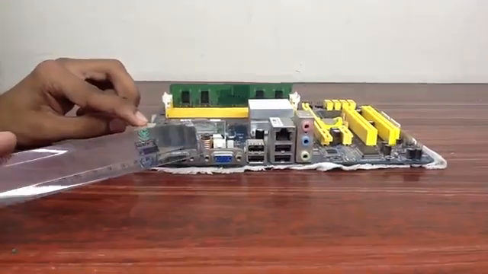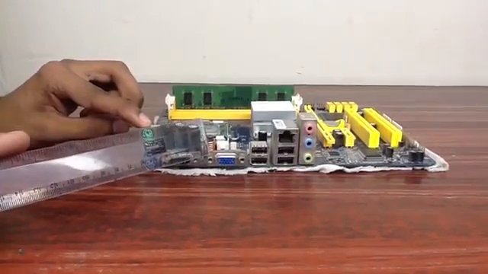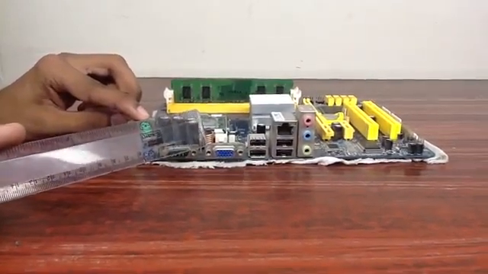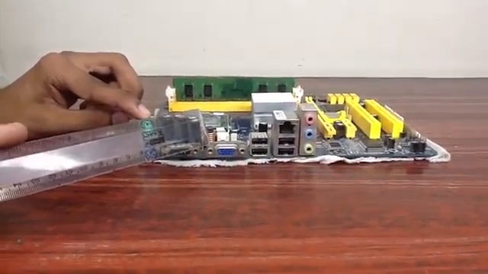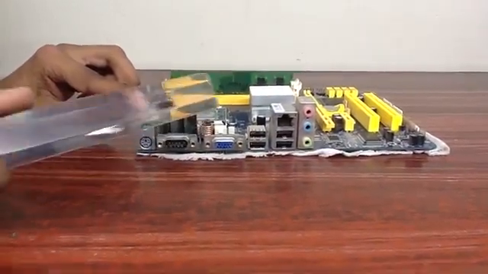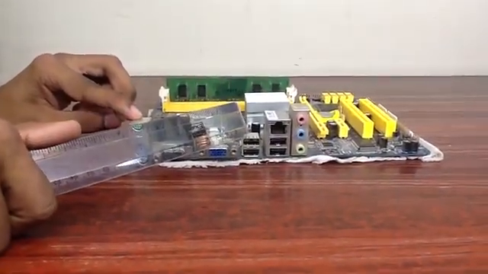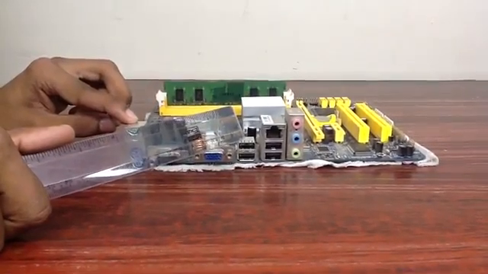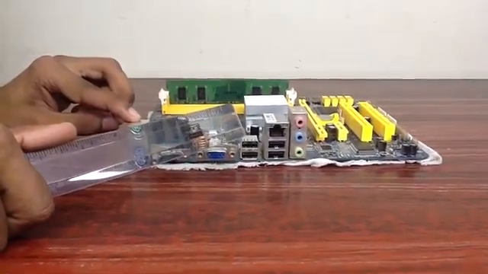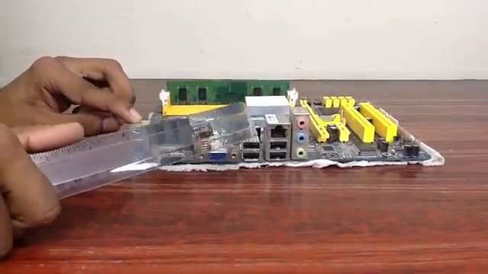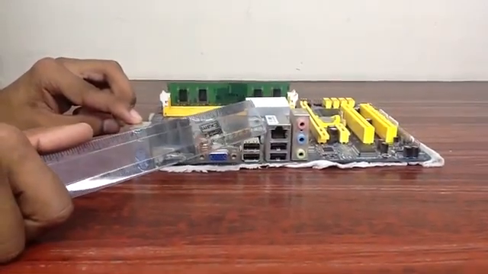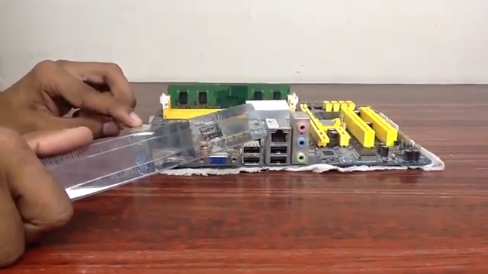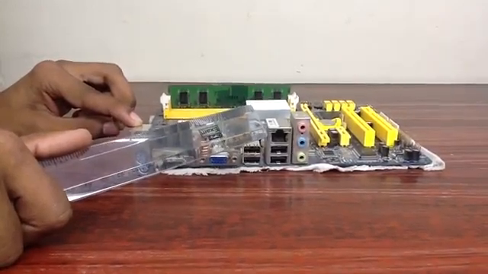The very next connection is the VGA slot, that is video graphics adapter, which connects the cable to your monitor. The next is the USB slots, universal serial bus slots, which are used to connect pen drives and USB cables. The next connection slot is the LAN cable connection slot, which is used to connect a LAN cable.